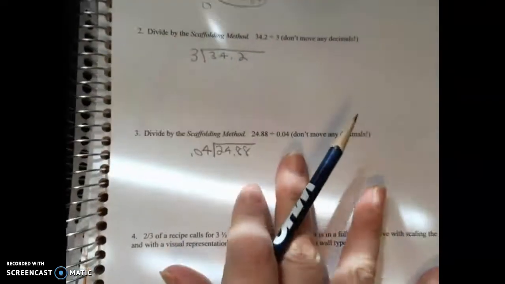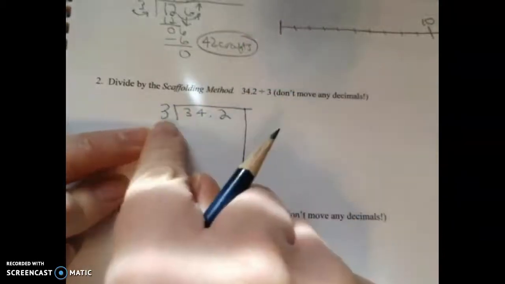All right, so let's look at this first one, okay? And I gave you a whole number here. So what you're going to do is you're like, oh, well, I could go in there 10 times, which is fine. You'd subtract 30, and you get 4.2. And then again, most kids would do 1. So what is that, 1.2?